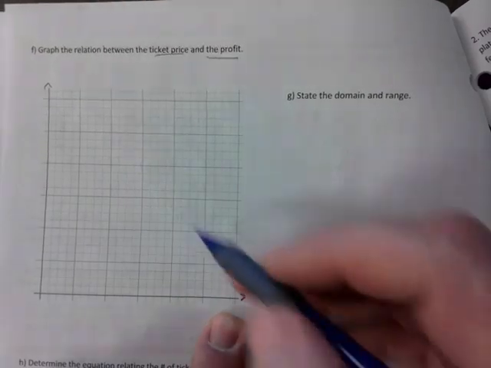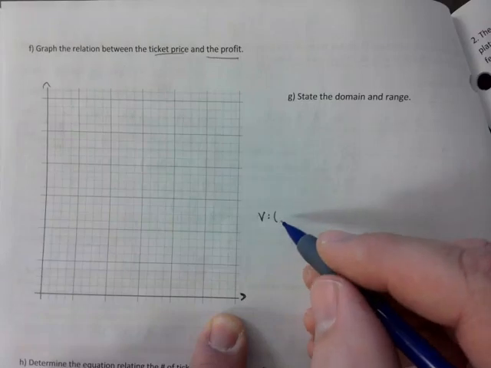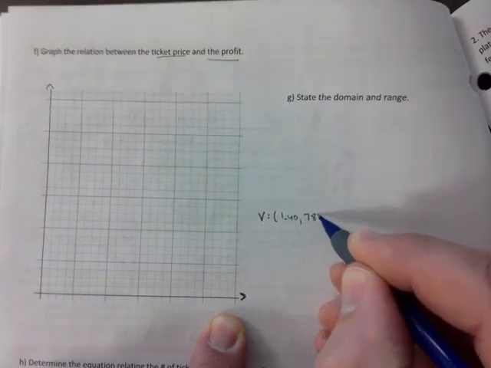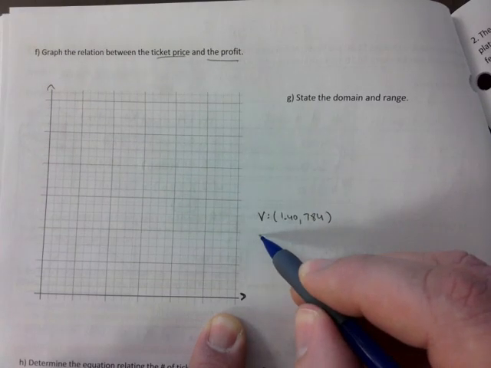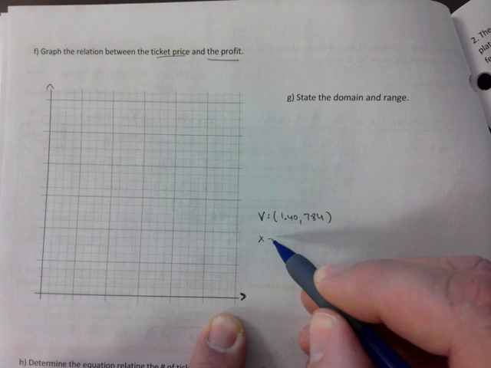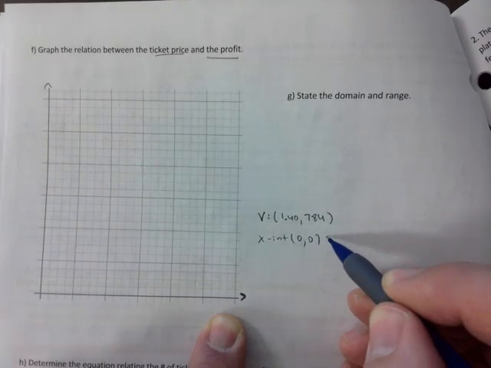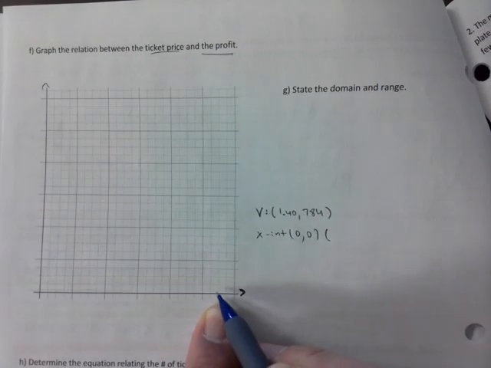So basically, for this graph, I know my vertex. My vertex is 1.40, 784. This is on page 55, in case you're still wondering, okay? My x-intercepts would be 0, 0, as well as this one out here somewhere.